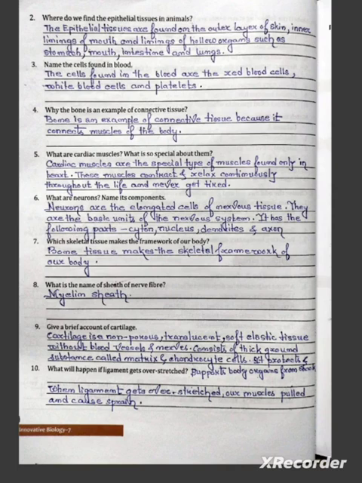Now number 5, what are cardiac muscles? What is so special about them? Cardiac muscles are the special type of muscles found only in the heart. These muscles contract and relax continuously throughout life and never get tired. From the time the baby's heart starts beating, that is contraction and relaxation starts, and it continues till our last breath. So this is the speciality of these muscles. No other muscles have this speciality.